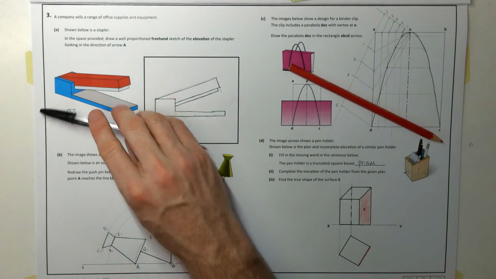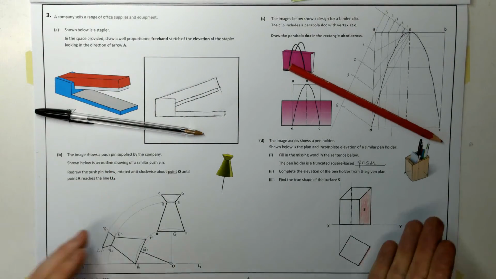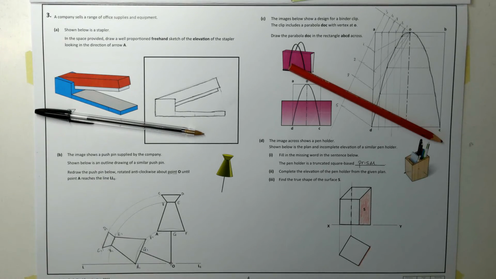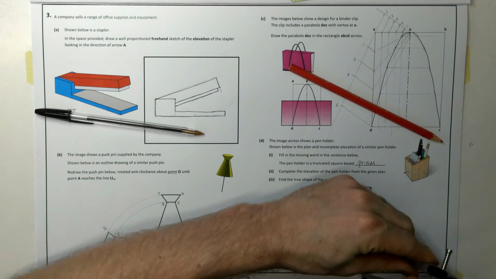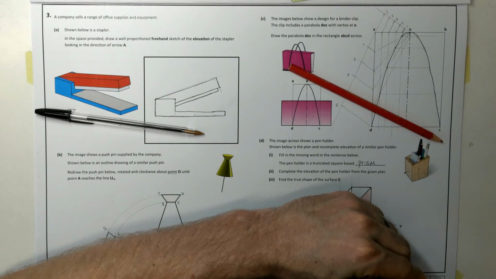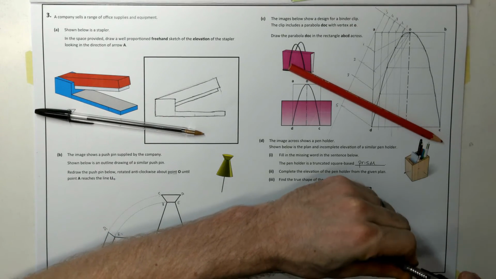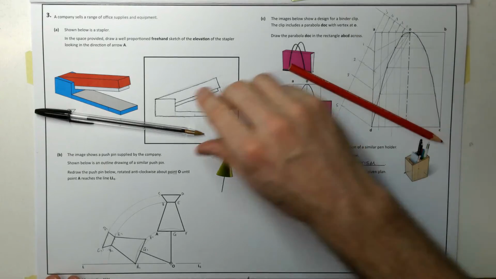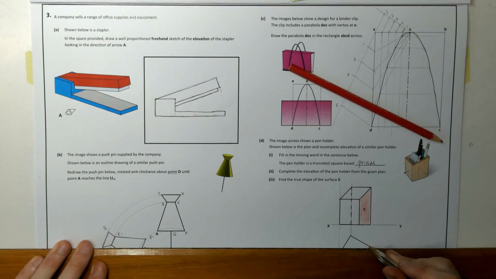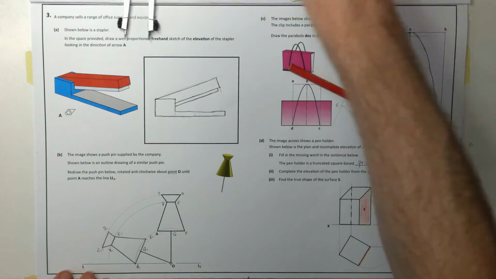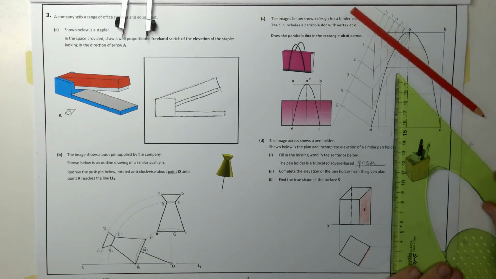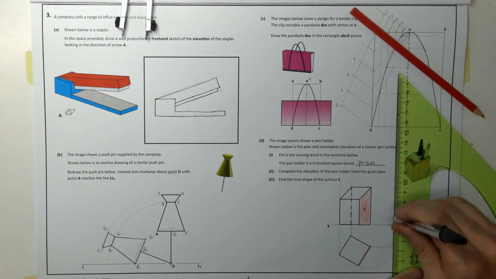The first method is rotation. So I'm going to rotate that plane or that surface around. So here it is. I'm going to rotate it around to here until it's in a new position, whereby when I'm looking directly at it, perpendicular to it, I'll see its true shape. So that's it rotated in plan, and we'll find it in elevation.